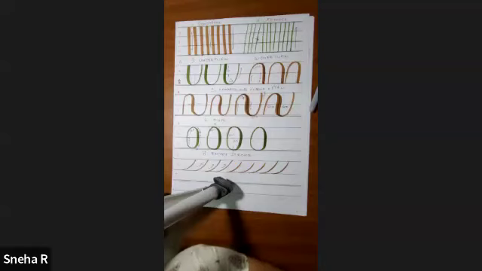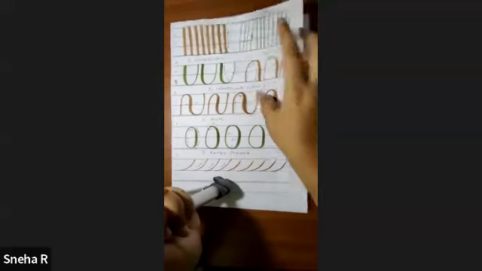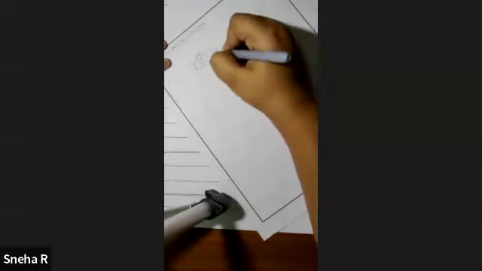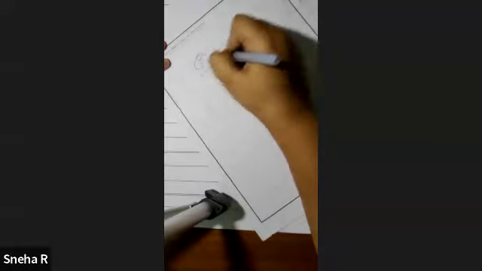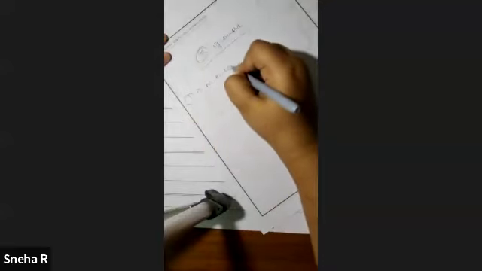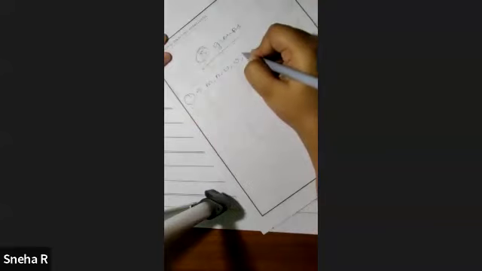Perfect, perfect. Okay, I'll take a fresh sheet. Now we'll be starting with alphabets. Before that, just a small heads up. I have separated the alphabets into 5 groups according to their stroke structure. So the first group has M, N, U, V, and W.